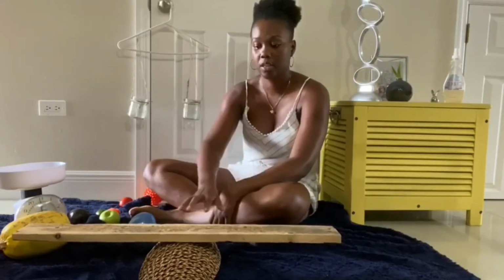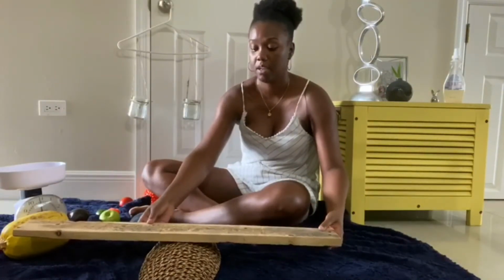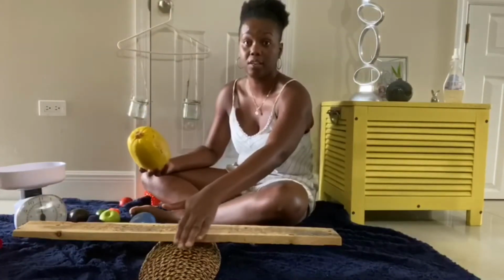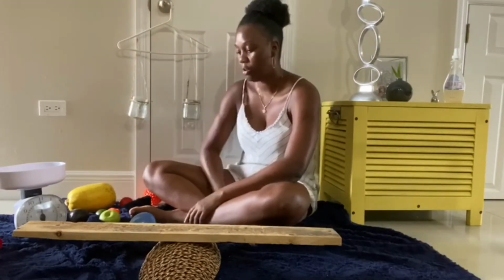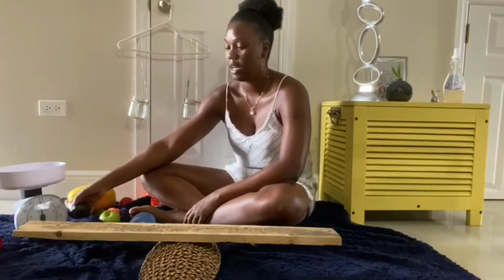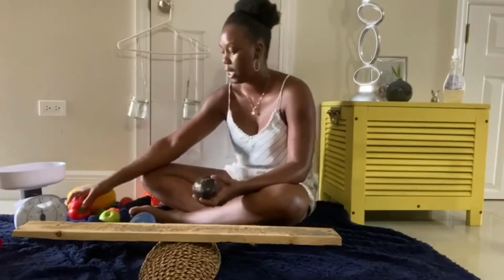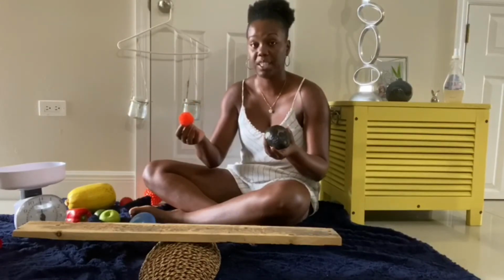So look, I put a piece of wood that I found in the back of my yard. It's a piece of plank, making sure it stays perfectly in the middle of the basket, the back of the basket that's quite curvy. As you can see, it's quite curvy. And I'm going to weigh my avocado and my pom-pom. Should we see which one is heavy or which one is light?